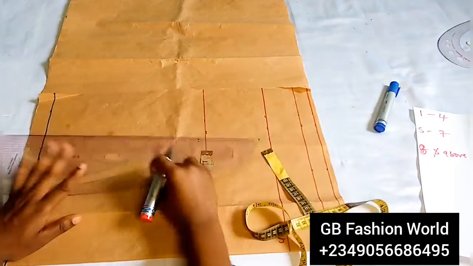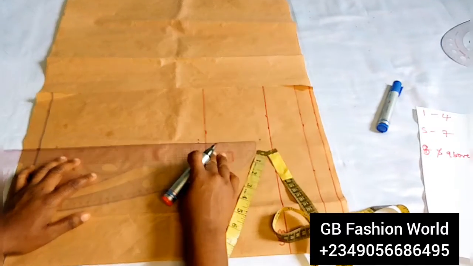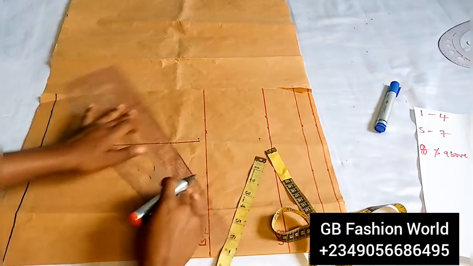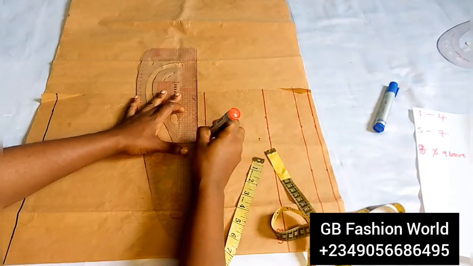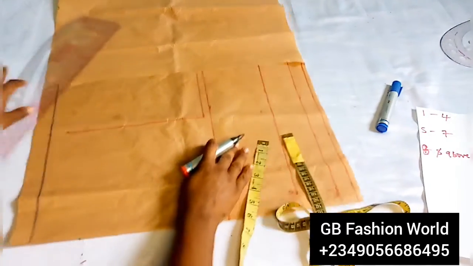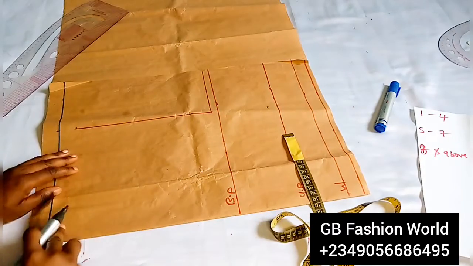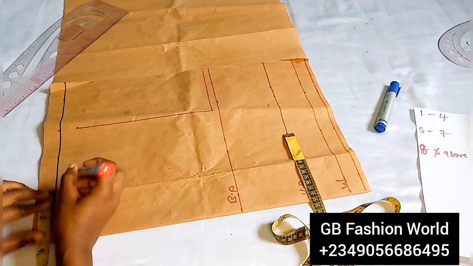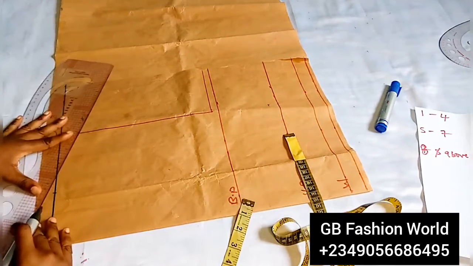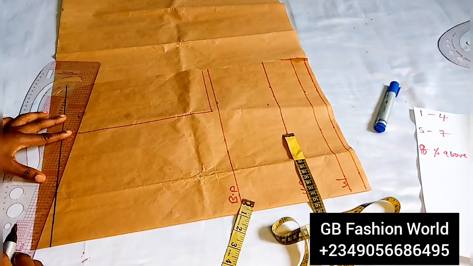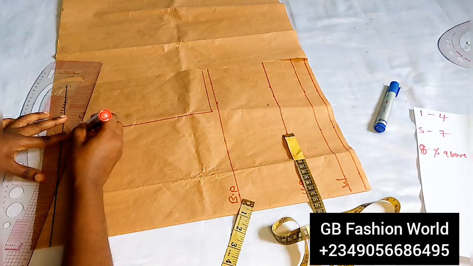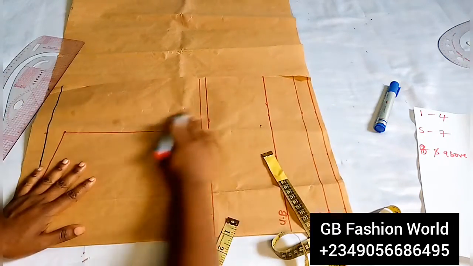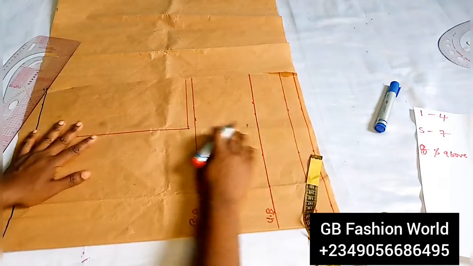So we're going to mark like this. Then for here, mark 3.5, and then connect the person's shoulder slope. So this is what I have.